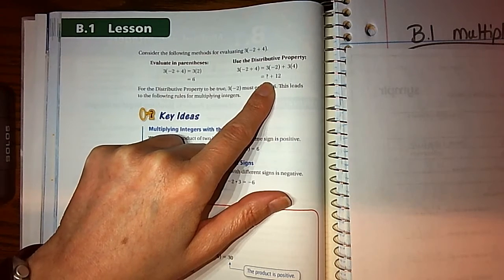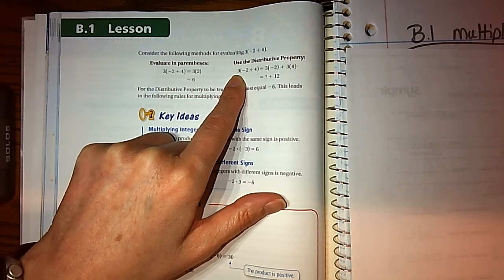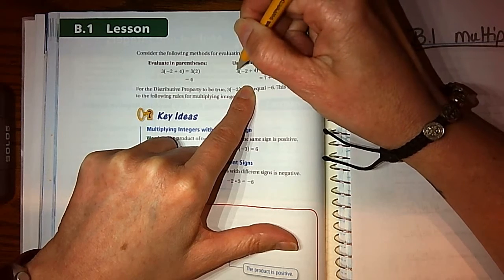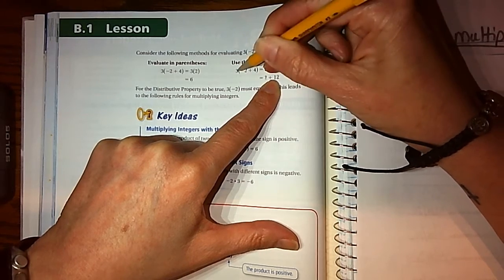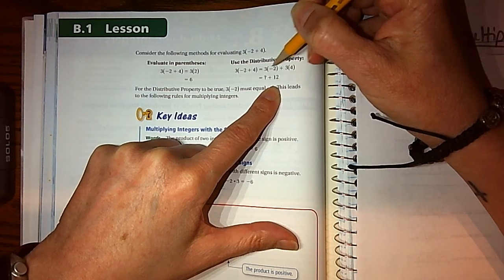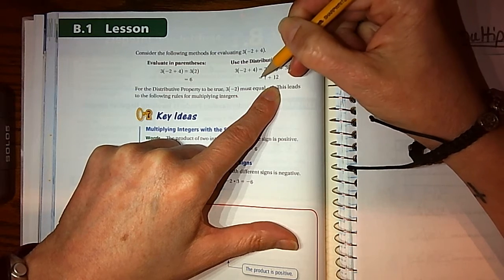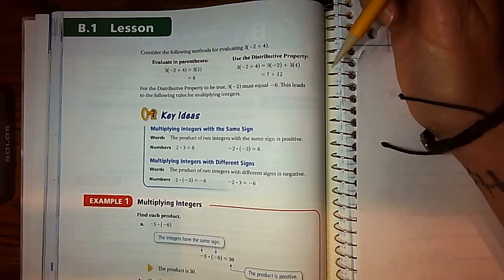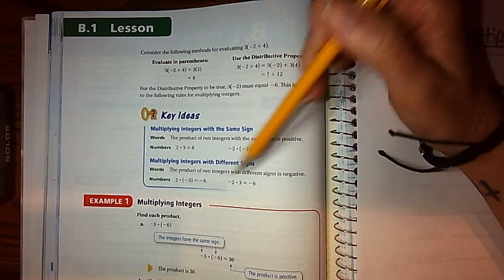Or we can use the distributive property. Remember, when we have a number directly outside of a parenthesis, we can distribute that to everything inside the parenthesis. Remember, distribute means to pass out. So that's all they did here. They passed the 3 to the -2, and then they passed the 3 to the 4. 3 times -2 is going to be -6. -6 plus 3 times 4 is just 12. -6 plus 12 is going to be 6. So you'd get the same answer regardless of what method you use. So you've got options.